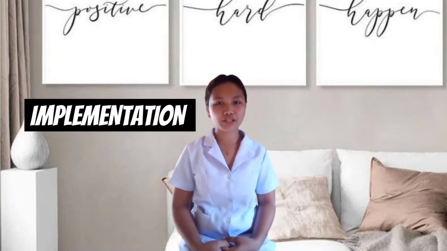For implementation, number 5, identify the client. Explain the procedure to the client. To care for the right client and to avoid any confusion to the patient, it is a must to let them know what the nurse is going to do. Number 6, raise bed to safe working height and ensure that brakes are applied. It is to ensure that the patient is safe and avoid any possible injuries while doing the procedure.